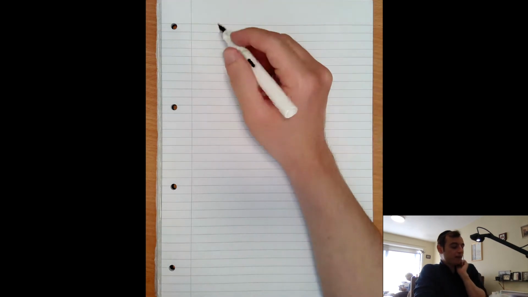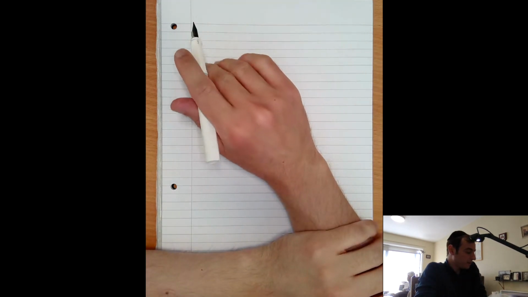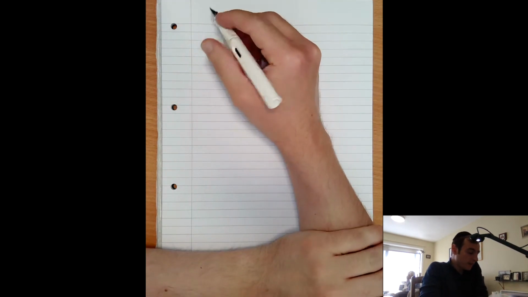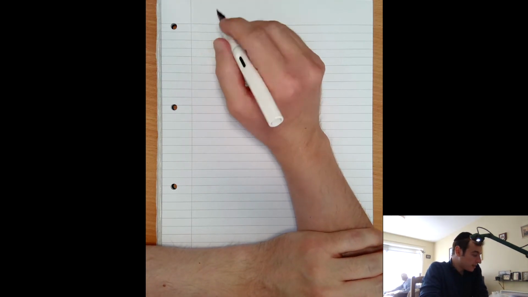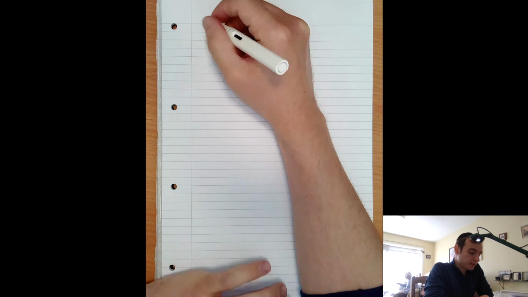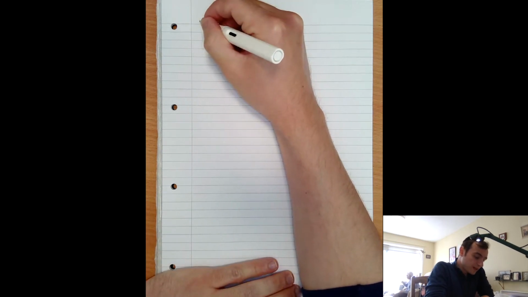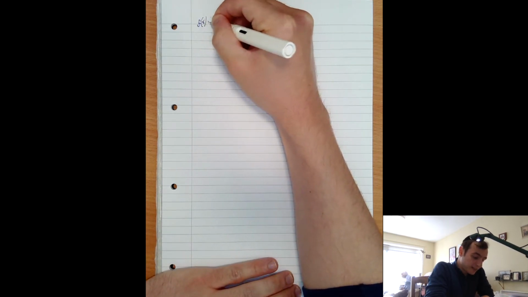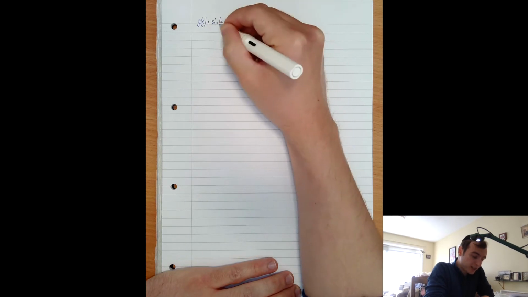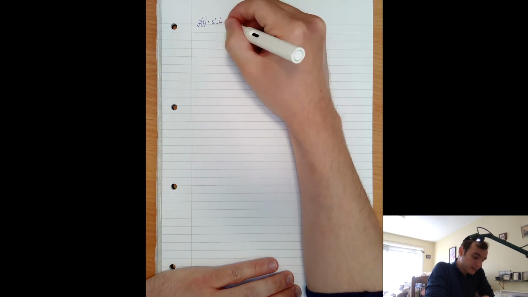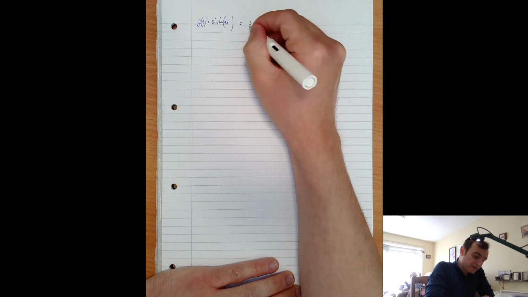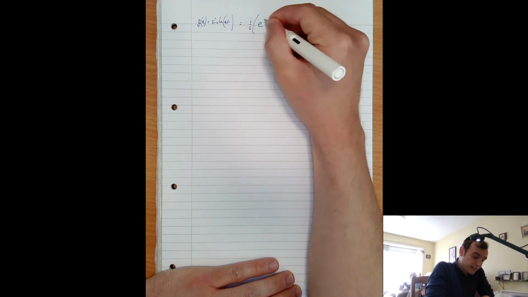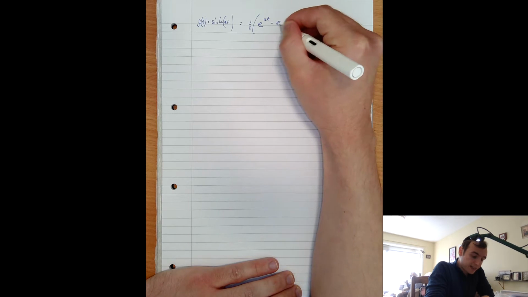Okay, so in this video, what I want to try and do is derive the Laplace operator for the hyperbolic trig functions, sinh and cosh. So just to recap what those look like. For sinh, we have f of t equals sinh at, which is defined as half of e to the at minus e to the minus at.